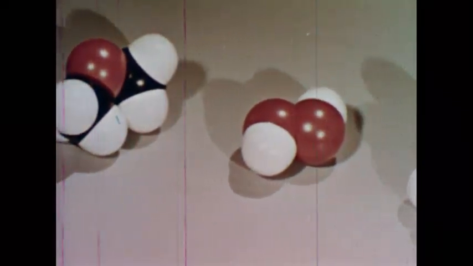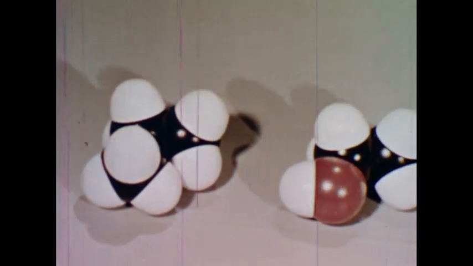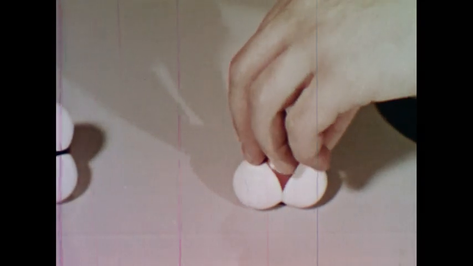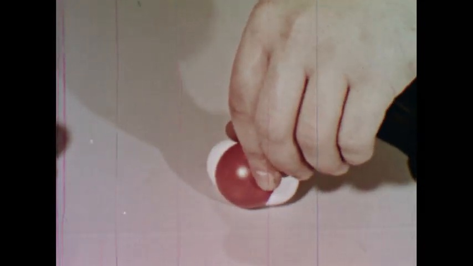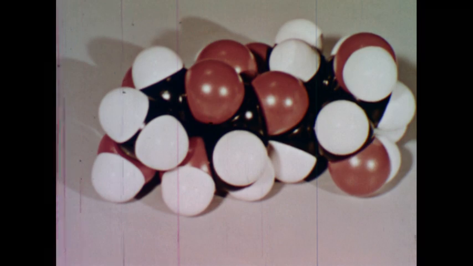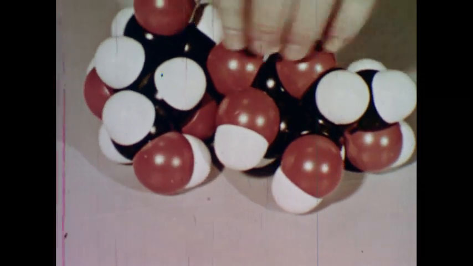Materials whose molecules are made up of more than 1 kind of atom are called compounds. Water is a compound, since each molecule contains atoms of hydrogen and oxygen. Sugar is a compound of hydrogen, oxygen, and carbon. It takes 45 of these atoms to make 1 molecule of sugar.